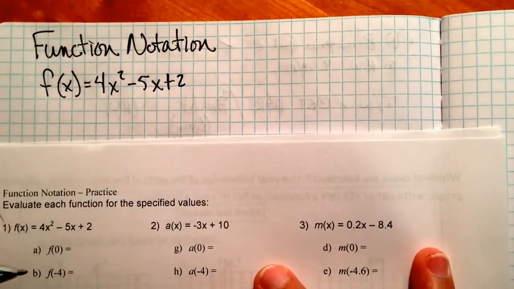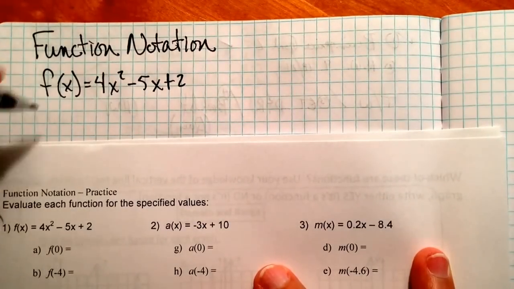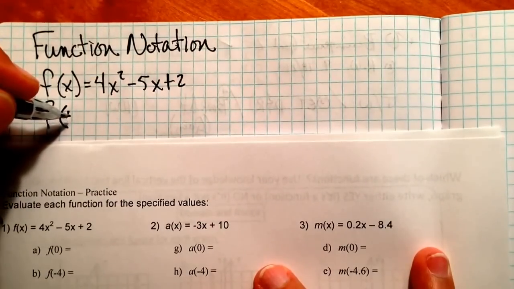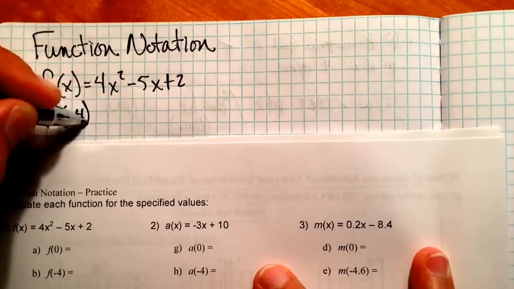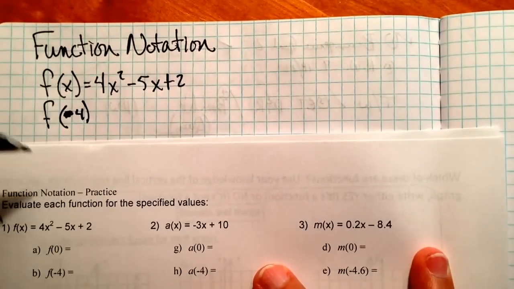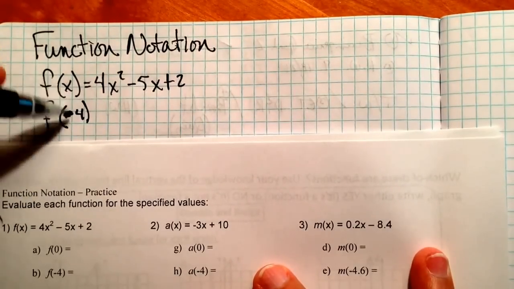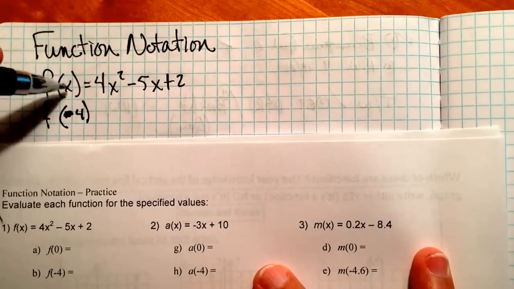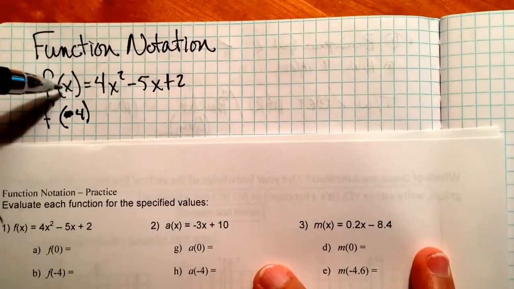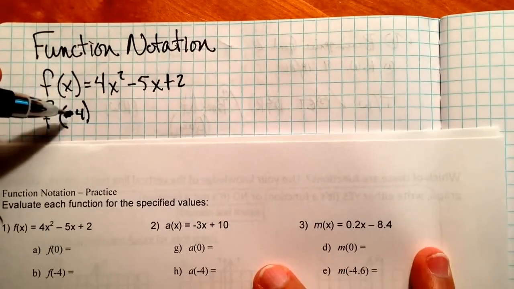Now let's take problem B, where we're going to take f of 4. So the problem says to take f of negative 4. It does say negative 4. Negative 4, negative 4. And we need to evaluate this. So what does this mean exactly? If you take a look here, this is normally x, f of x, the function of x. But here we have the function of negative 4. X is always our input, so this negative 4 needs to be our input.